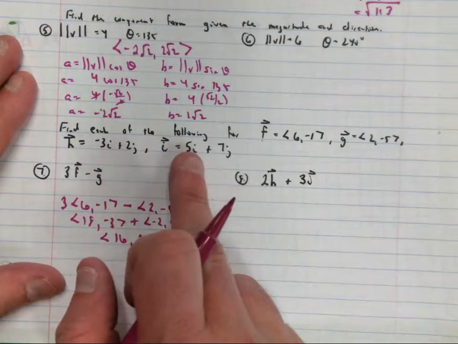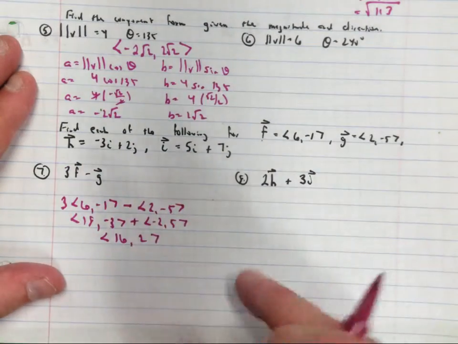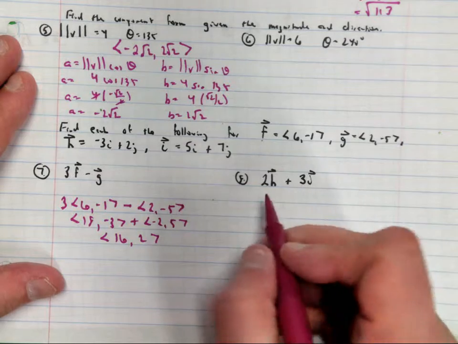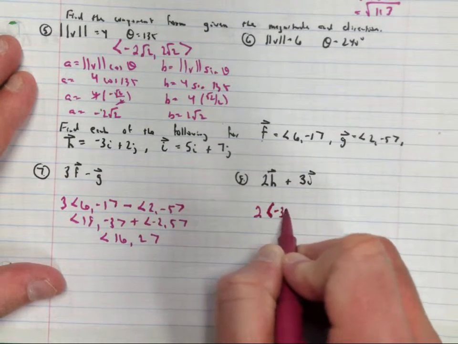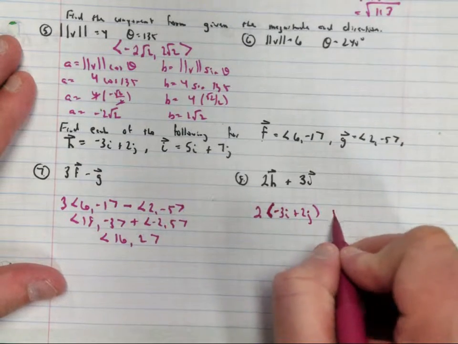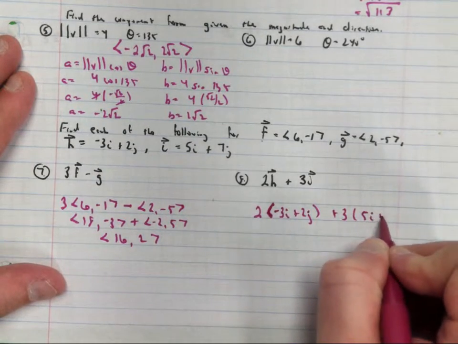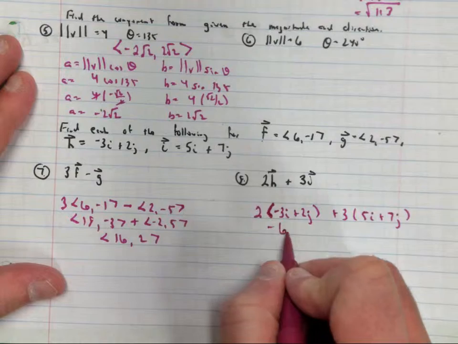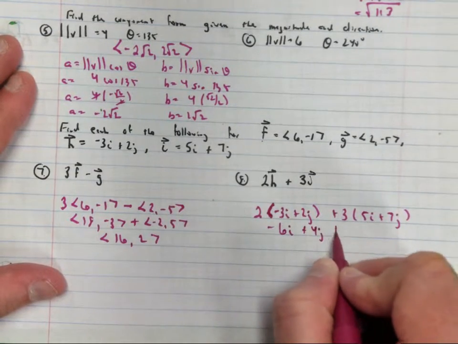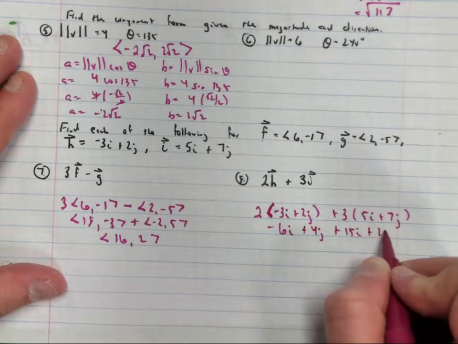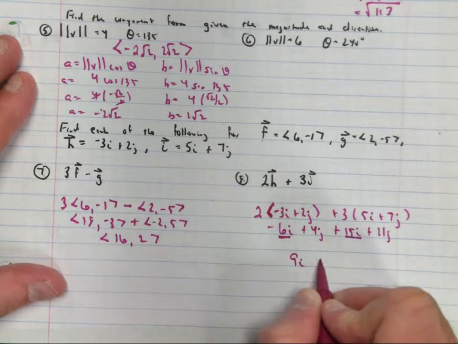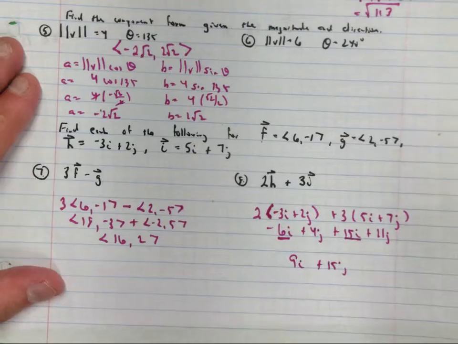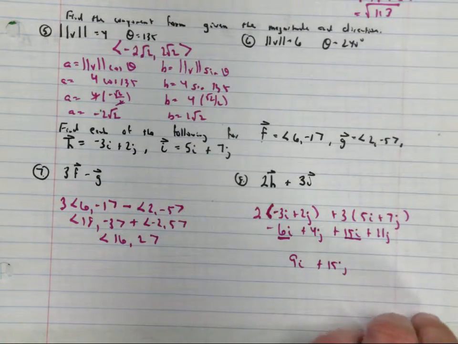Now, 2 times h plus 3 times i, those are in linear combination. My answer will be in linear combination. Combine your like terms. And that is your answer. Are there any questions on that?